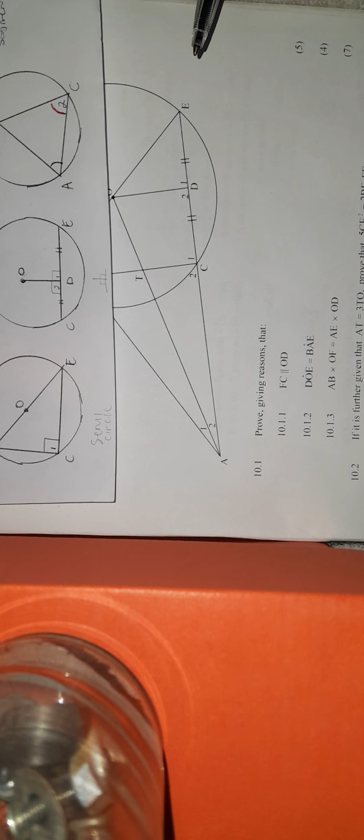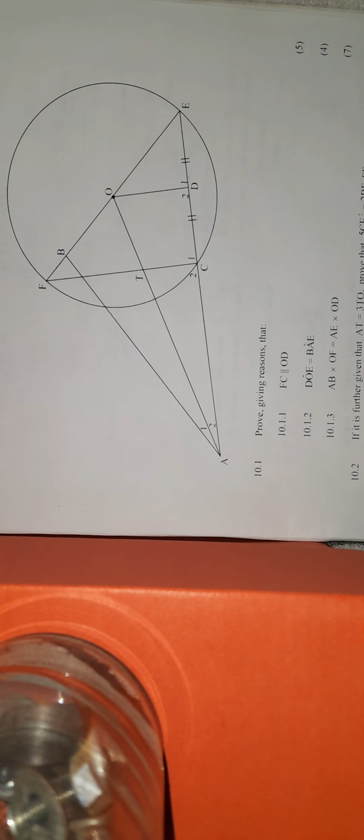So if they're equal, then we have proven that this is parallel to that. So how many marks are there? 5 marks. So that should be a walk in the park for the first question. Now let's just write it down.